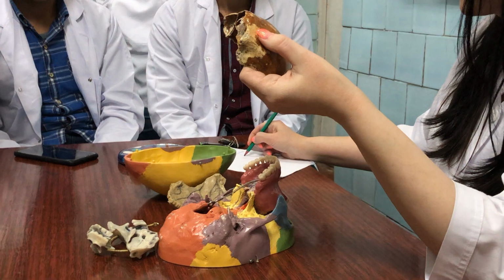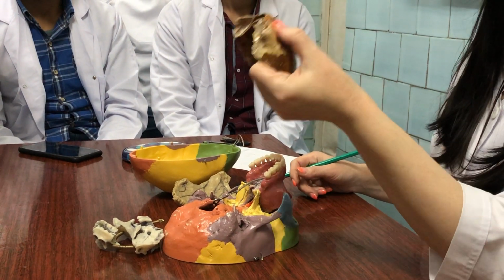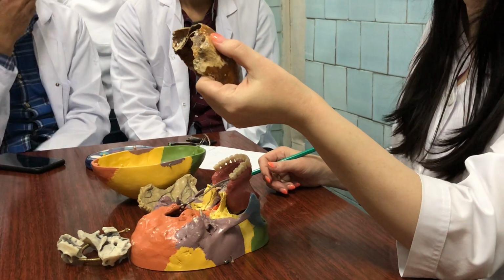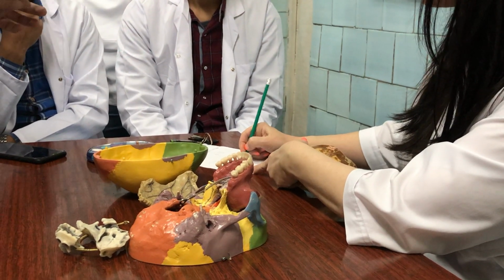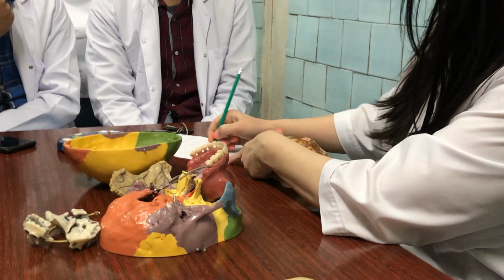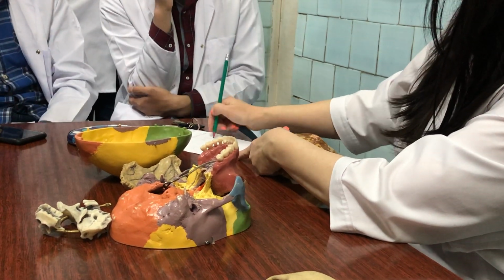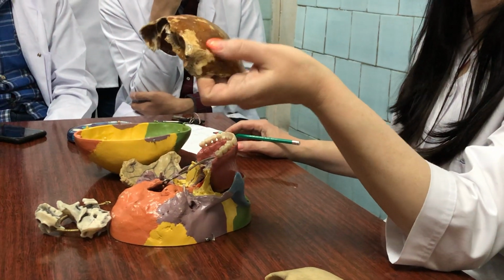Air. It means this bone has the name pneumatic bone. Pneuma means air. It is a Greek name, and this is the English name.